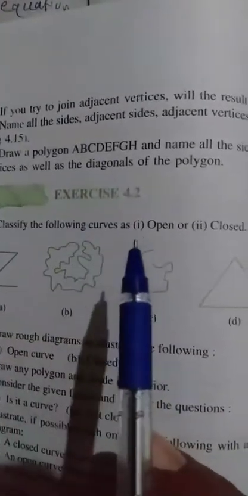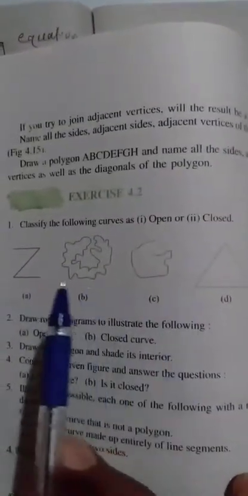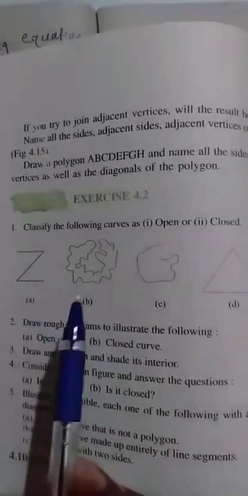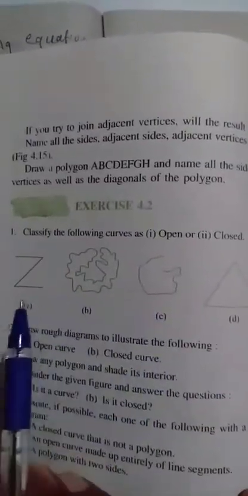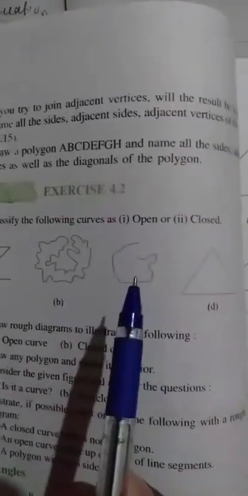First question, classify the following curves as open or closed. In the first question we are given 4 curves A, B, C and D. These are the 4 given curves. First curve, this is open curve, this is closed curve, this is open curve and this is closed curve.